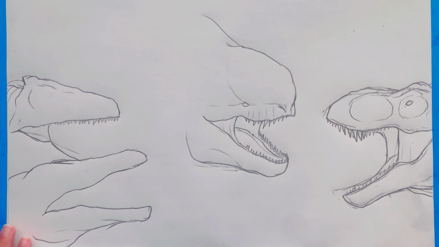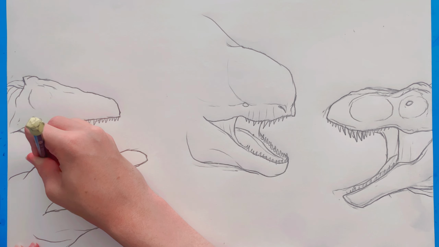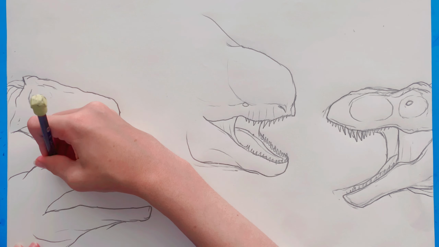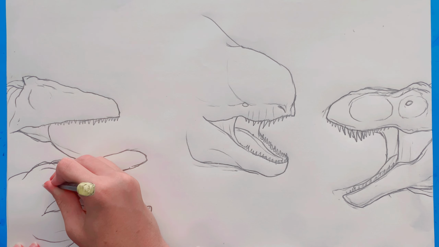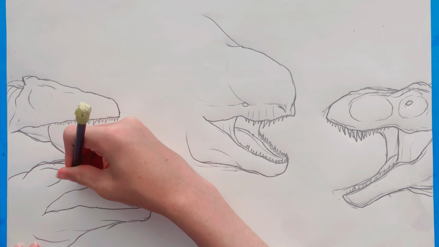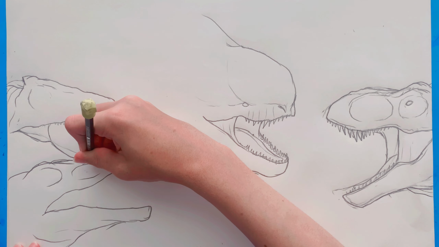And there's the Spino, so he's in front of the Giganotosaurus, so he's gonna be quite a little bigger than the Spino. I meant Giganotosaurus. So right here, I'm gonna make a line sort of like that, and then another one right here, and his nostrils right here.